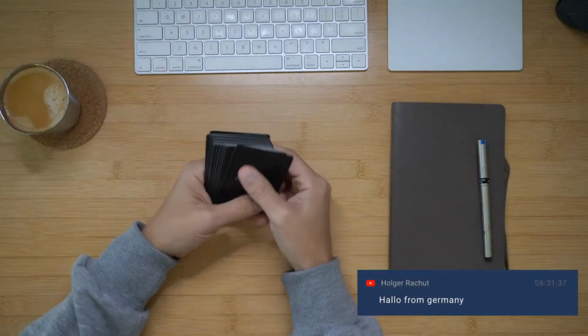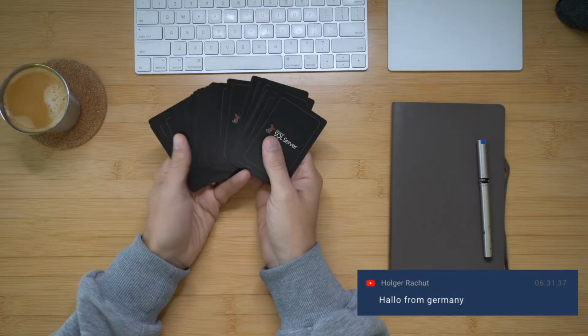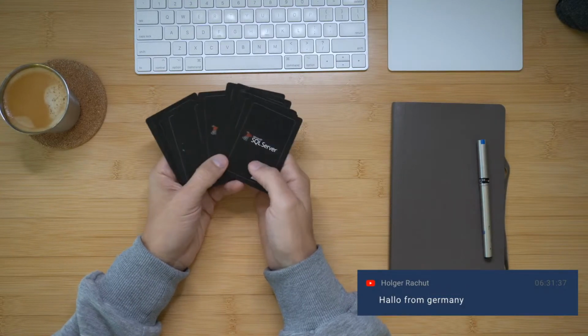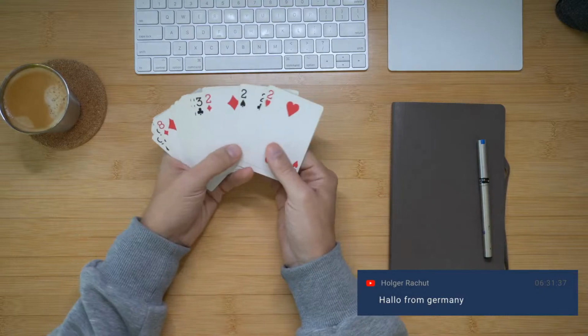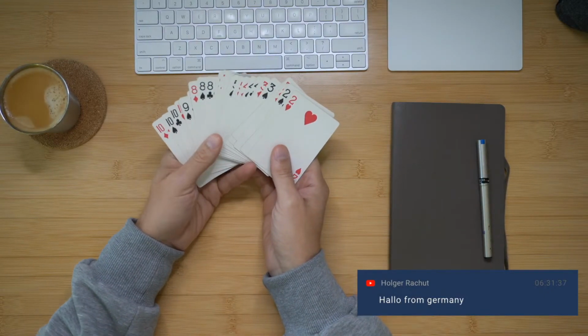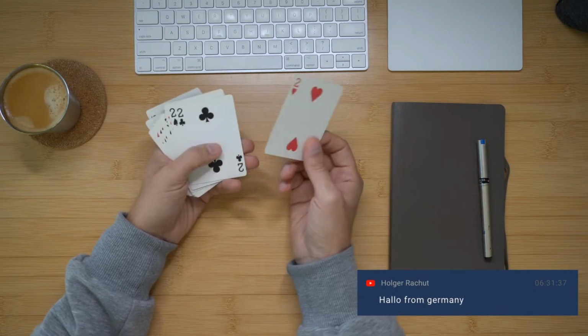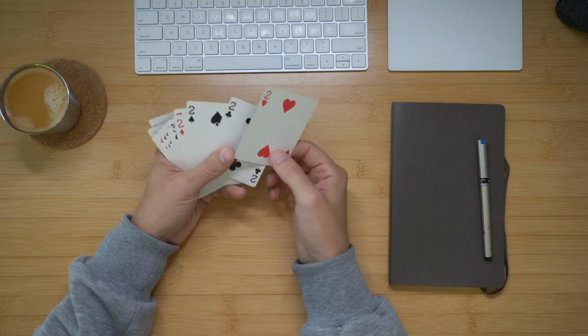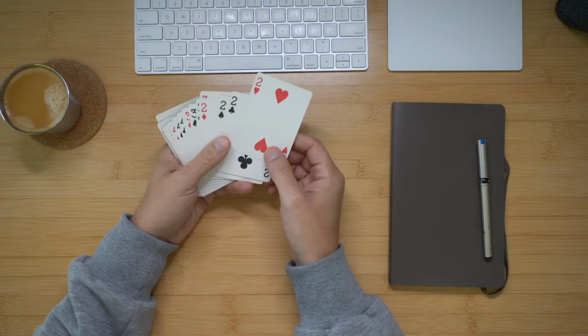So what I have here is I have these playing cards all set up, and I've already gone through and picked out just the cards that I want to use. So these are effectively our table in SQL Server. Each one of these is a row. I've got a 2 of hearts, I've got a 2 of clubs, and so forth.